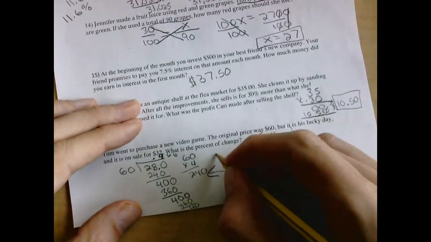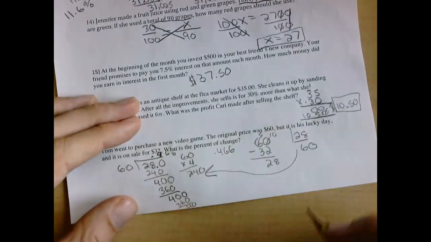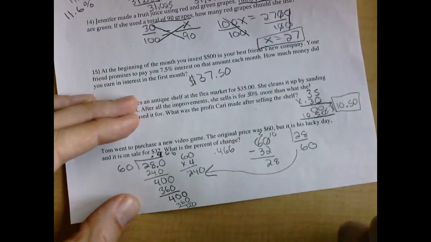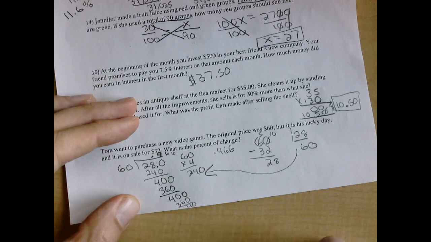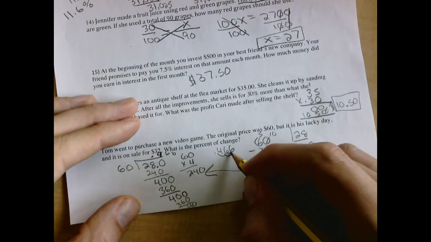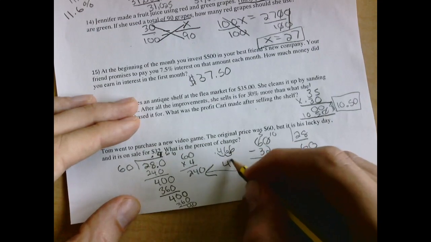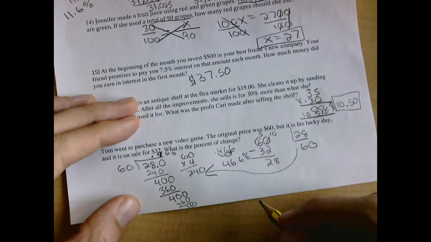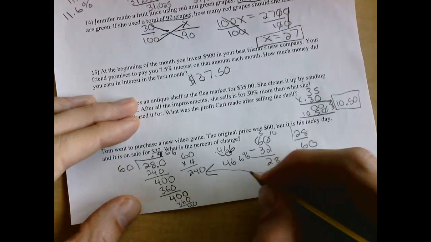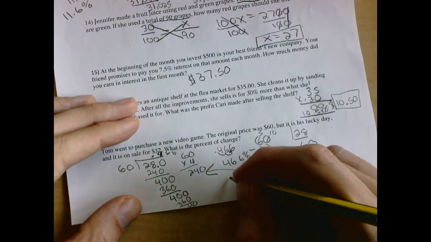So we have 0.466. So now we want to convert this into a percent. Can you remember from our previous examples how to convert a decimal into a percent? Well, we simply move the decimal over 2 places to the right. So we end up with 46.6%, or about 47%.